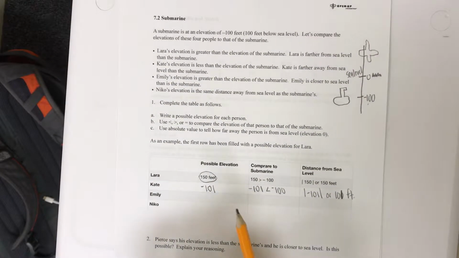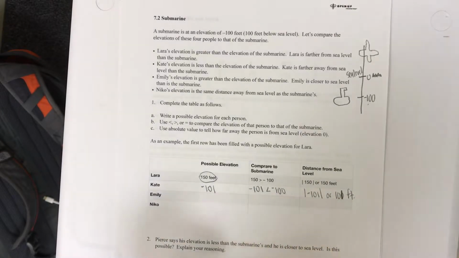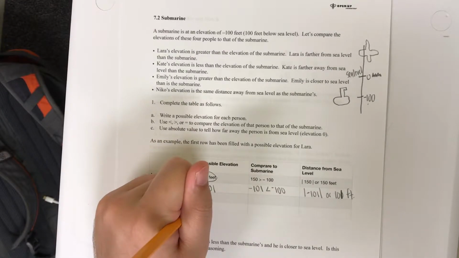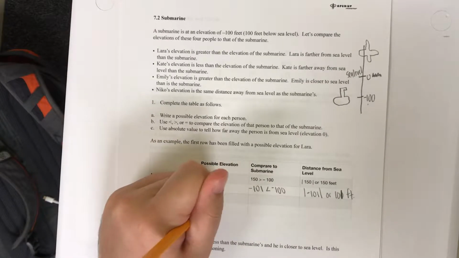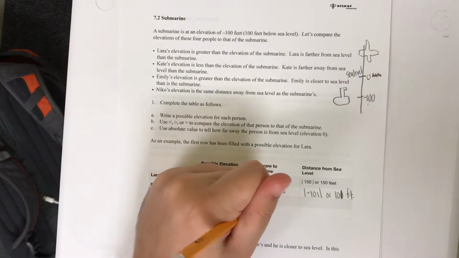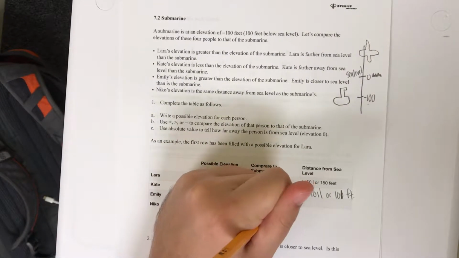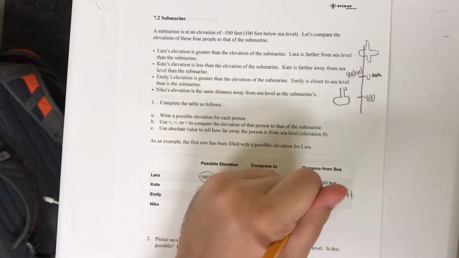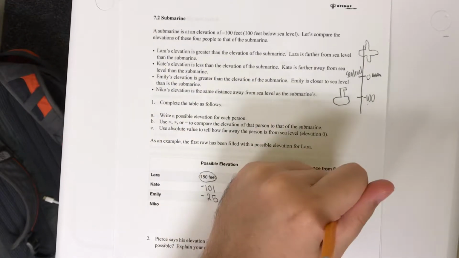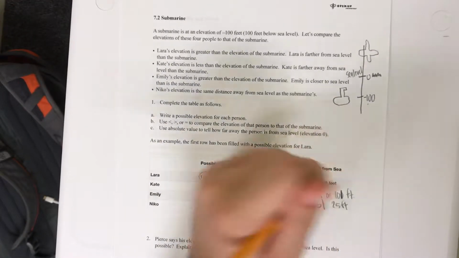Emily says Emily's elevation is greater than the elevation of the submarine. Emily's closer to sea level than the submarine. So we need a number that's closer to 0, but also greater than negative 100. I'm going to choose negative 25. In this situation, negative 25 is greater than negative 100. My example, absolute value of negative 25 is 25 feet from sea level.